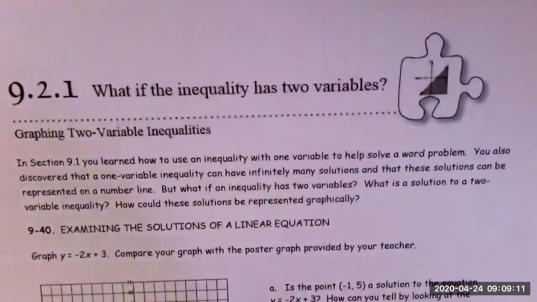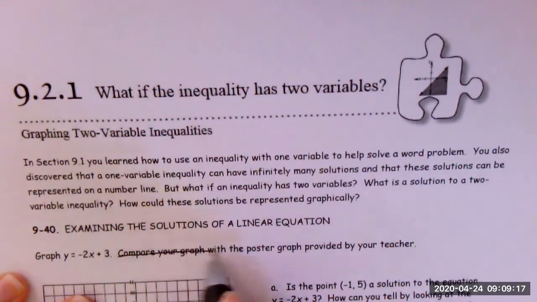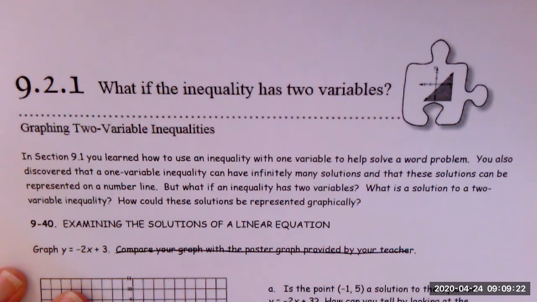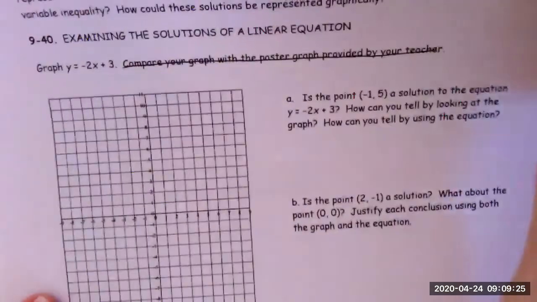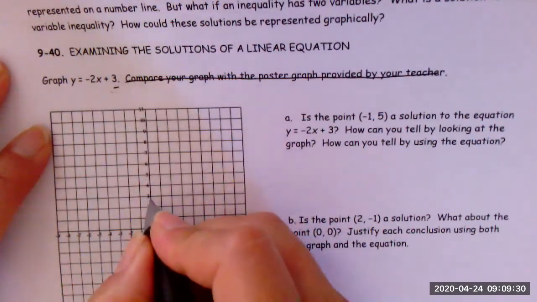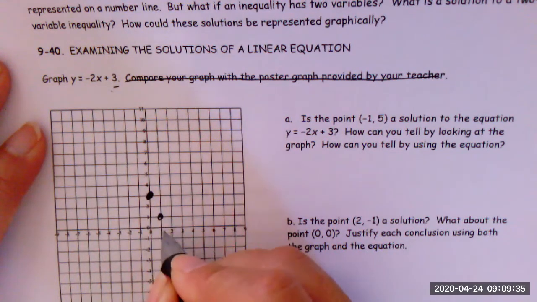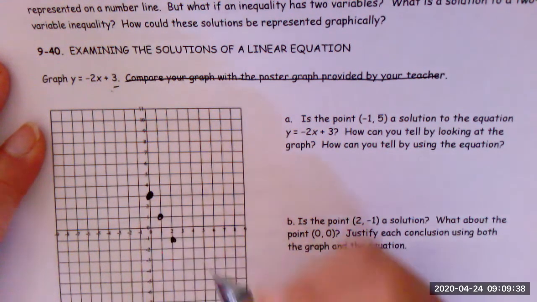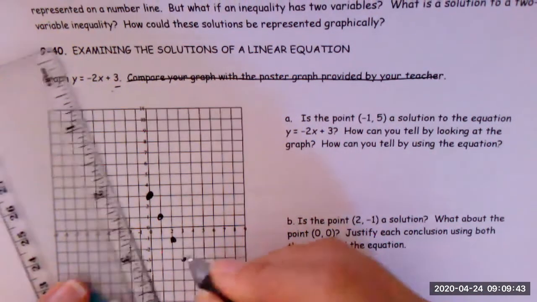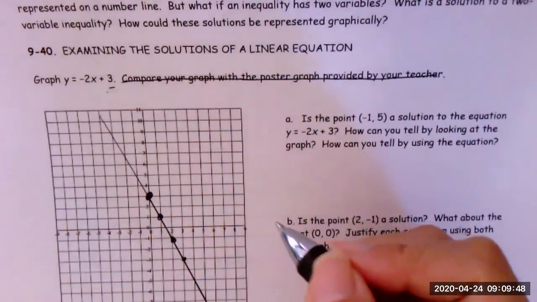All right. So let's start with this. What I'd like you to do, okay, there is no poster. Obviously, this is meant for a classroom. But what I'd like you to do is go ahead and graph that. All right. So let's see. Just as a quick reminder on how to graph. This is the y-intercept, so I know I'm going to start at 3. I'm going to go down 2 over 1, down 2 over 1, and then I'm just going to get a ruler or something. Just going to draw one more dot. And there we go. So there's my graph.